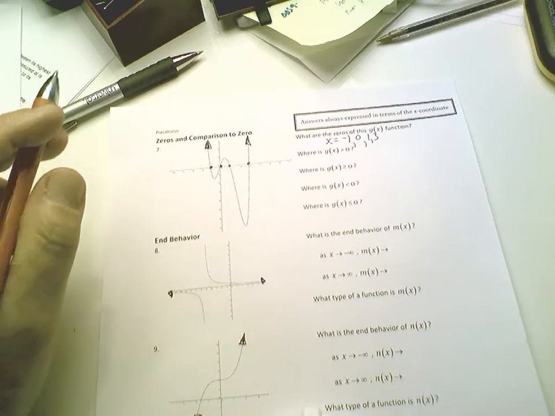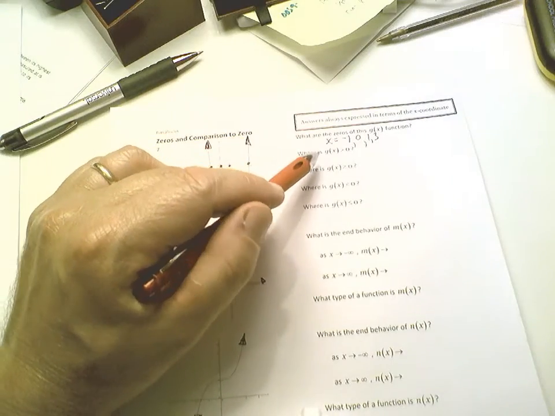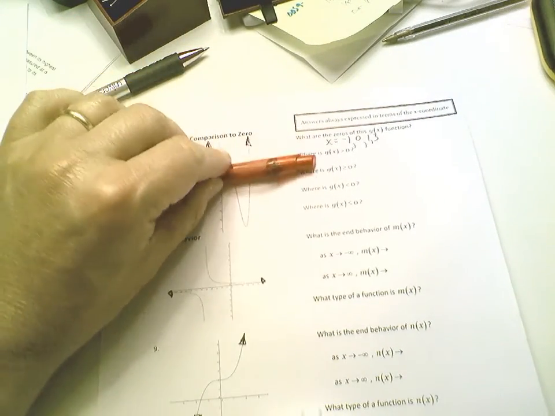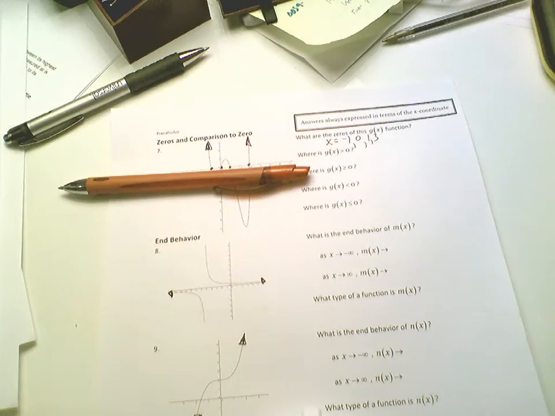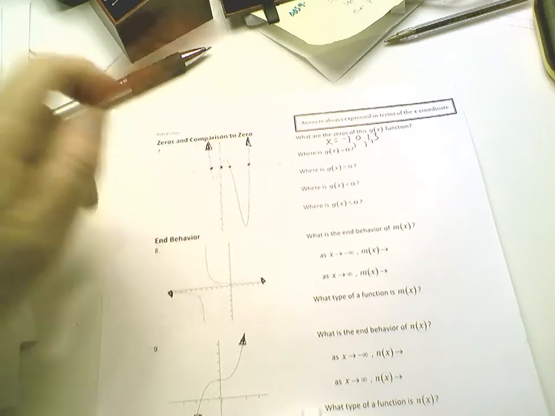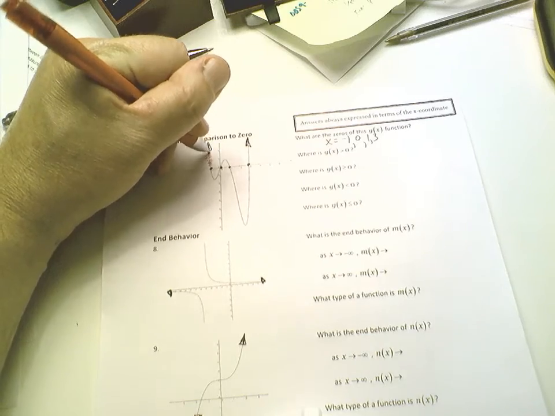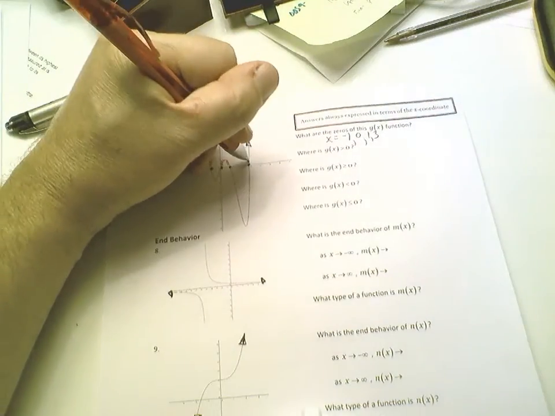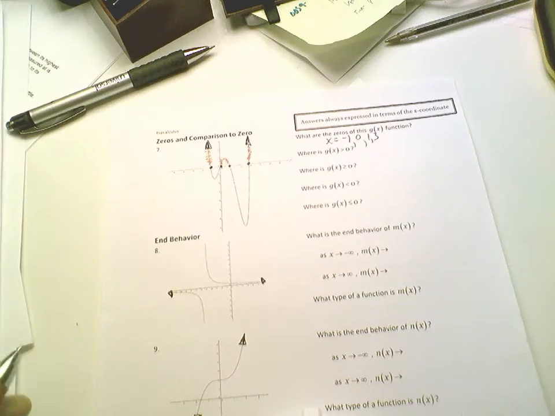All right, now, where is the function greater than 0? Well, all I really have to do is lay the pen down just like I did the other time and look for everything that's sitting above 0. And I'll do that right here, with my little small spot here, and with my spot right there. Those are all the places where the function is greater than 0. And this would be what?